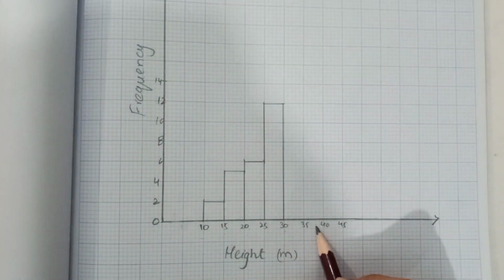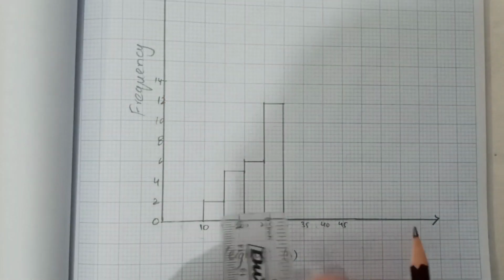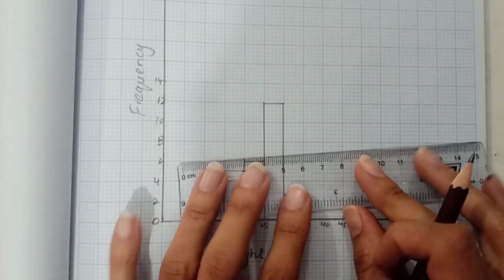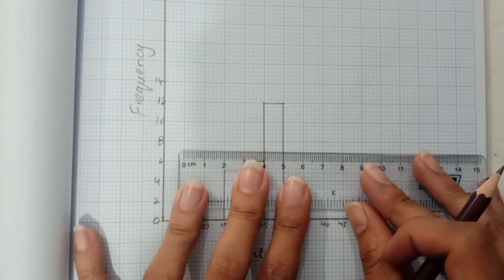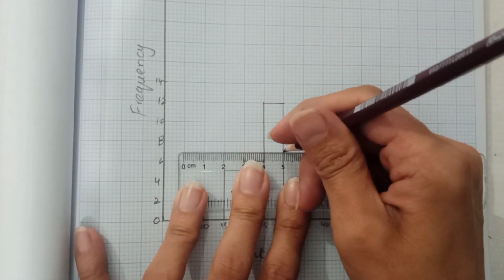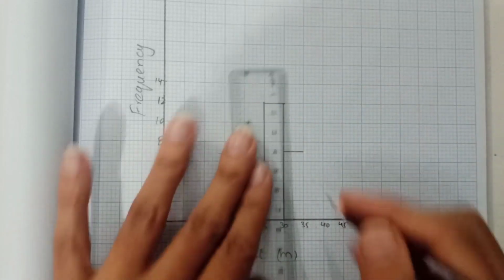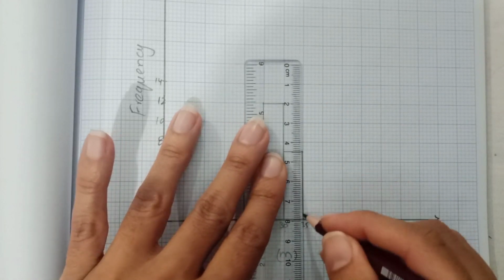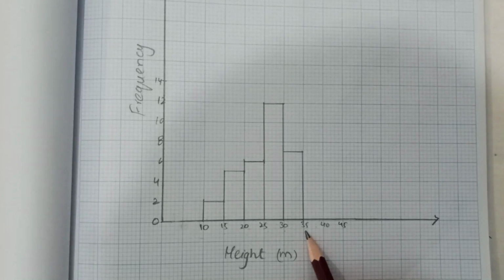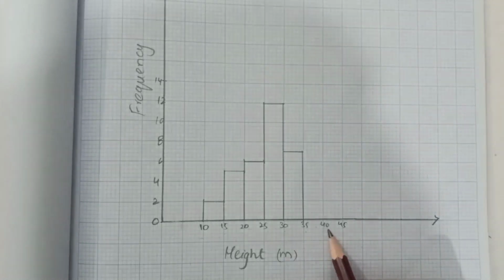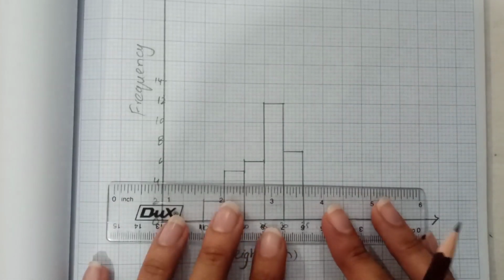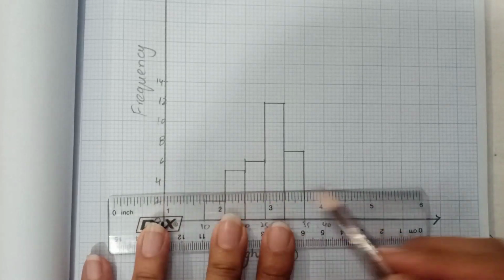From 30 to 35, the frequency is 7. And from 35 to 40, the frequency is 4. That is the value 4.